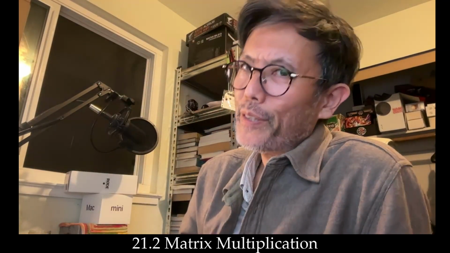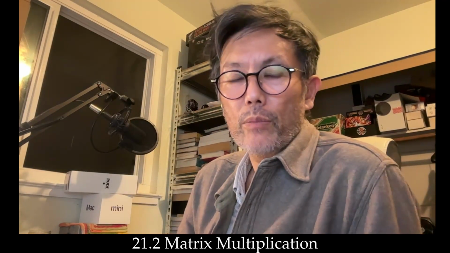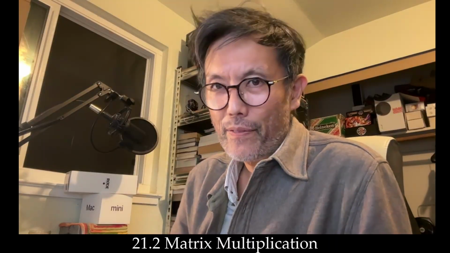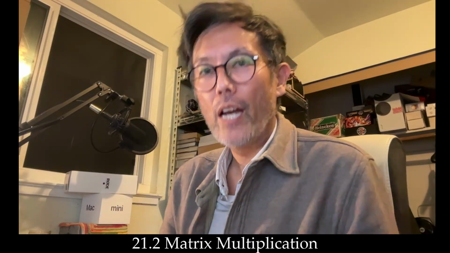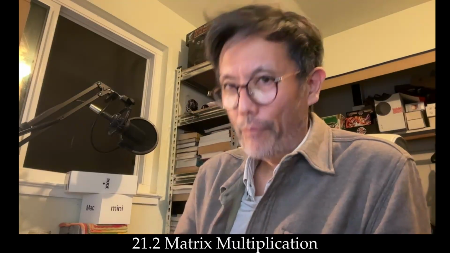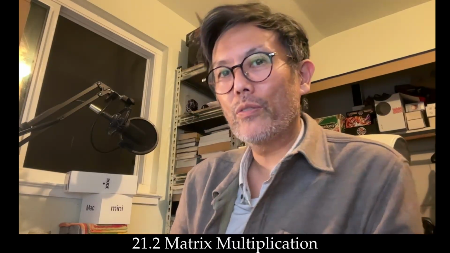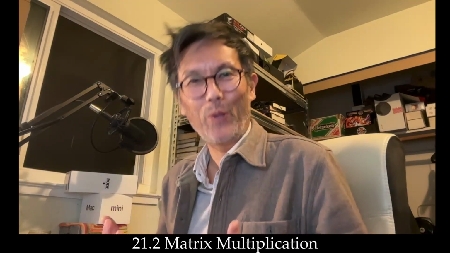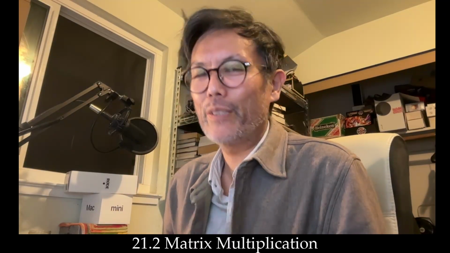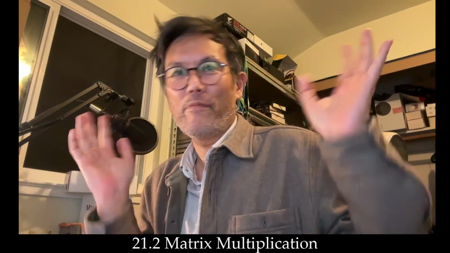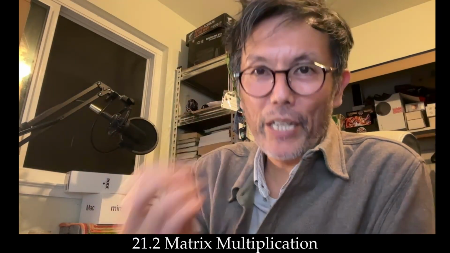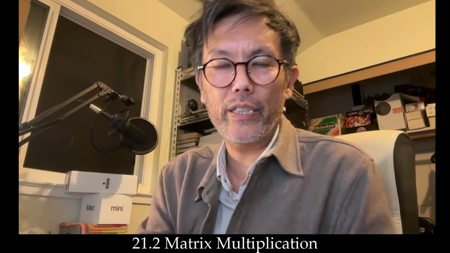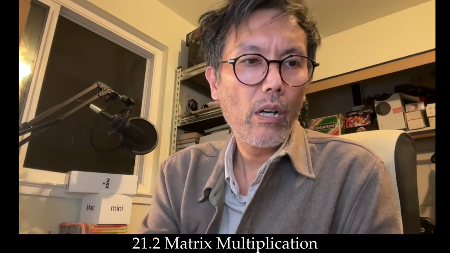Okay, so another operation that's important for matrices is called matrix multiplication. And this is not as straightforward as matrix addition. Matrix addition is good and useful. Matrix multiplication is one of the most important arithmetic operations of all time. But it is much more complicated than matrix addition, so it's worth talking in detail about this.